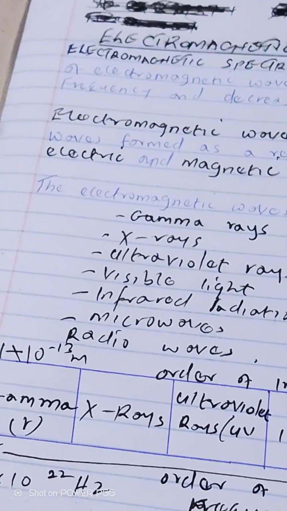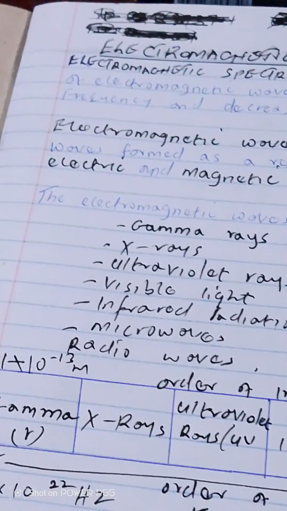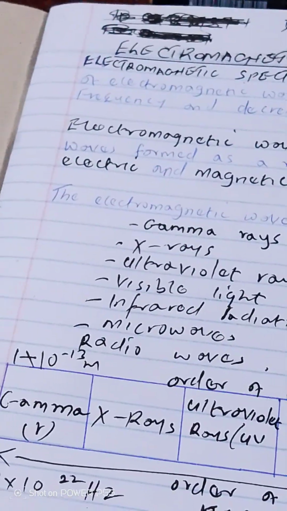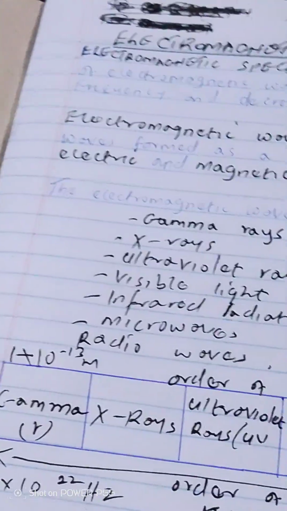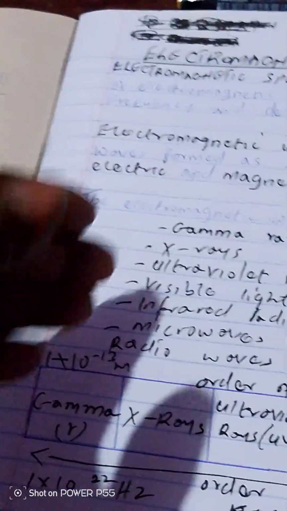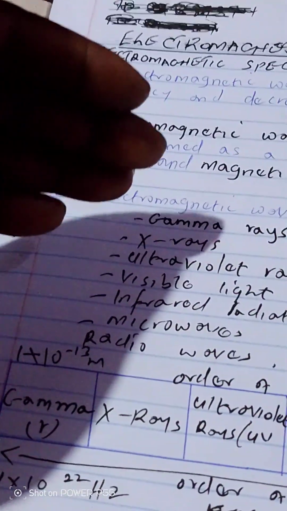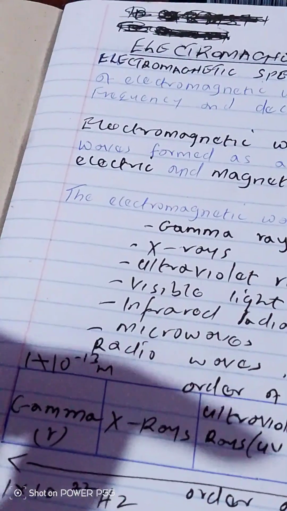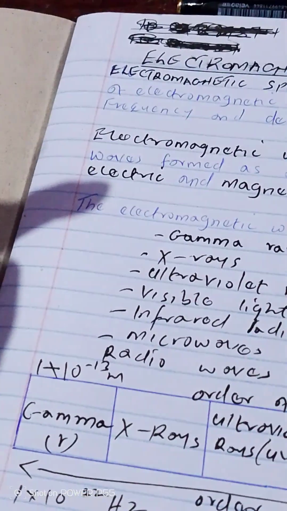Now, the gamma rays have the highest frequency and the smallest wavelength. As you move down, the frequency decreases as the wavelength increases.